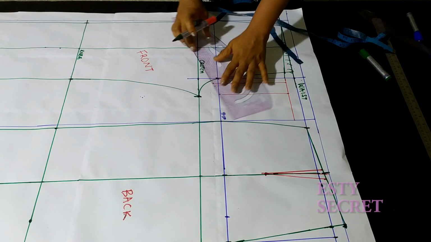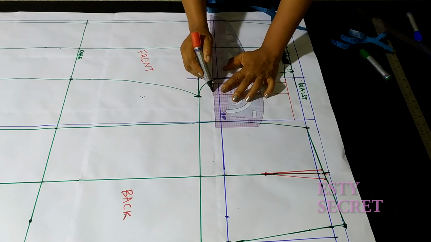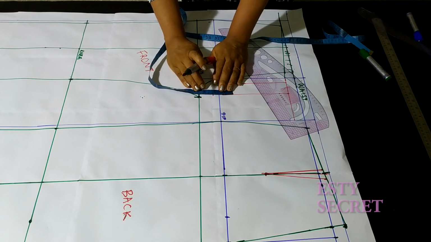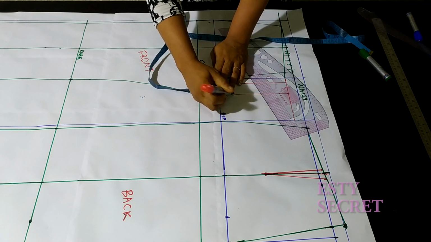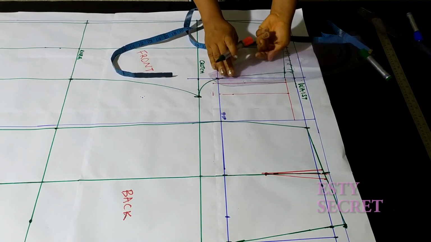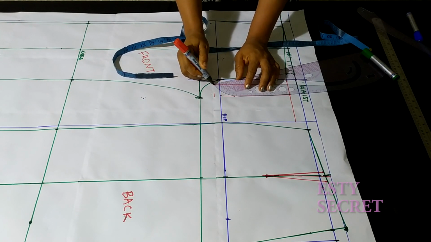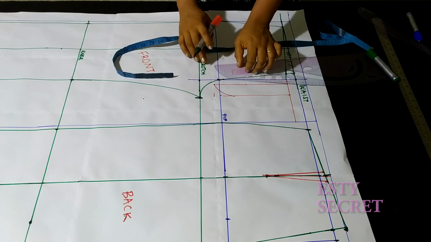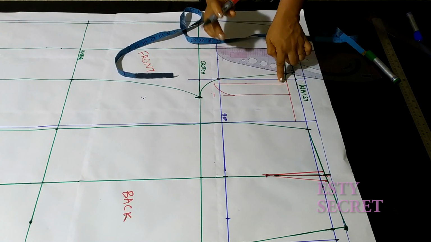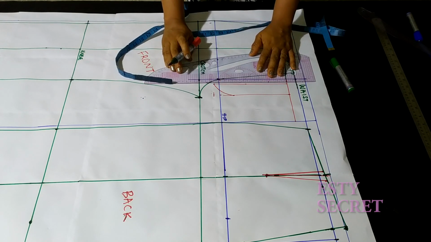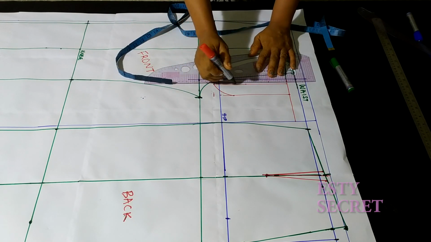Just know that for the shield it's double this measurement and slightly longer by half an inch. And that's just the difference, because the shield will be on fold, so you just fold this. So this is basically it for the fly.